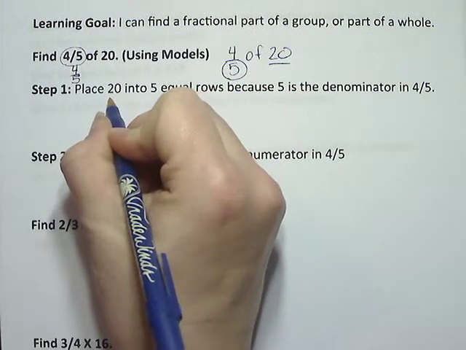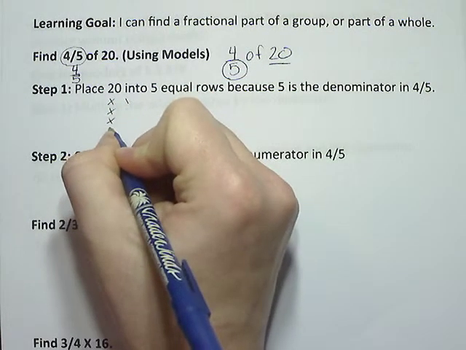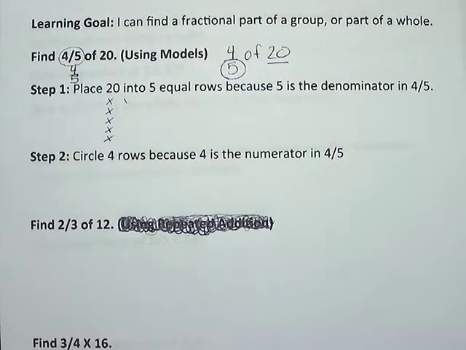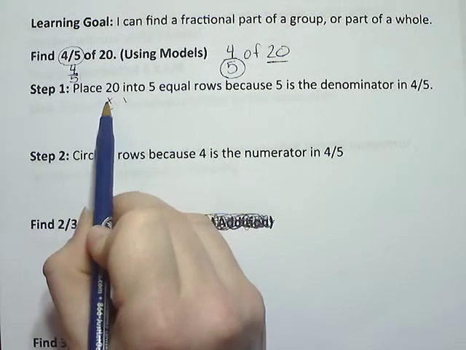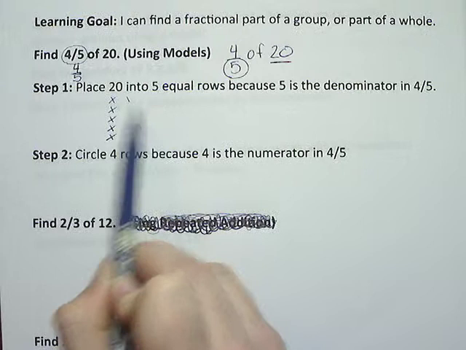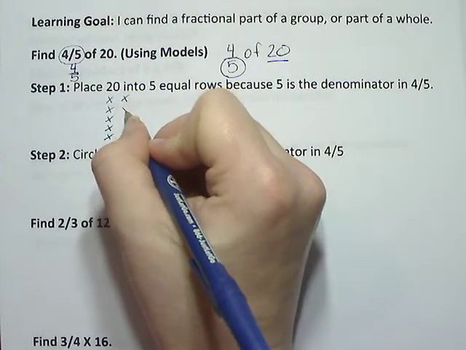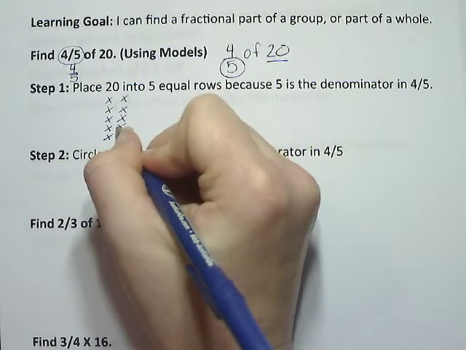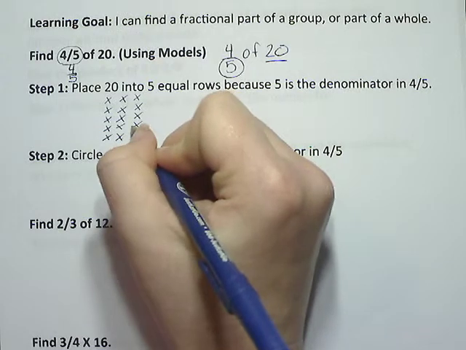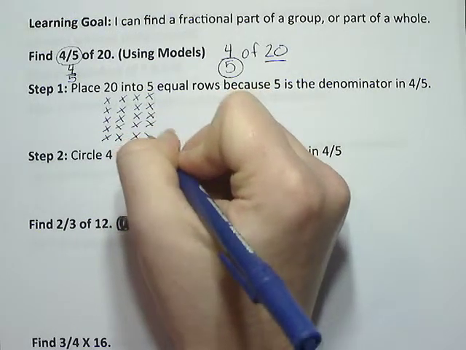I'm going to say this is row 1, row 2, row 3, row 4. Okay, so I did 5 columns instead of 5 rows, which is okay. So this would be 1, 2, 3, 4, and 5. Then I'm going to keep counting: 6, 7, 8, 9, 10, 11, 12, 13, 14, 15, 16, 17, 18, 19, 20.